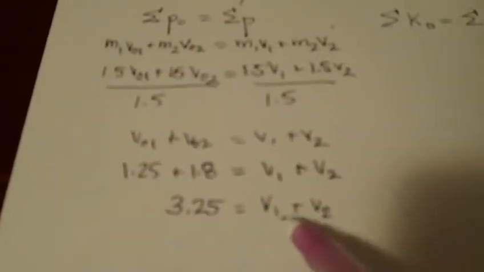And just because I know I'm going to have to plug one thing into our other equation, I'm going to solve for v1. You could solve for v2. It doesn't make a difference which one you solve for, and you end up with v1 equals 3.25 minus v2. I'm going to box this equation because it's probably going to be useful later, and I'll number it. It's number 1. Now I'm going to go ahead and look at conservation of kinetic energy.